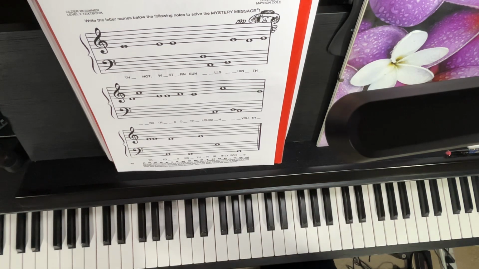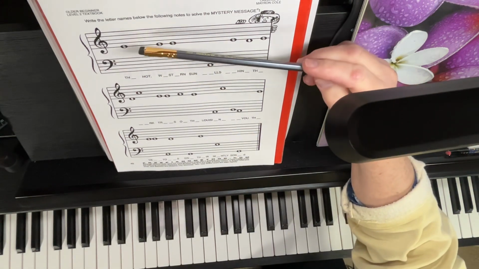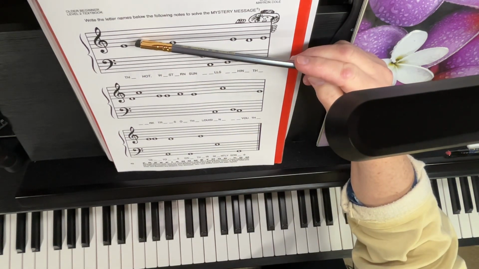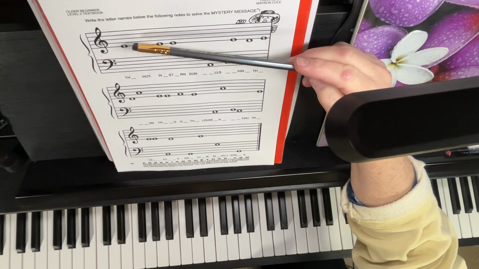So, if we can say the alphabet in skips, we can identify the other lines.